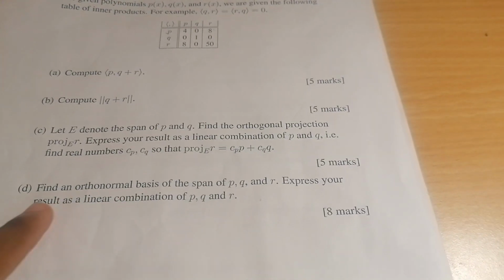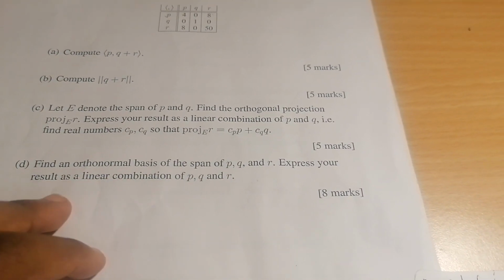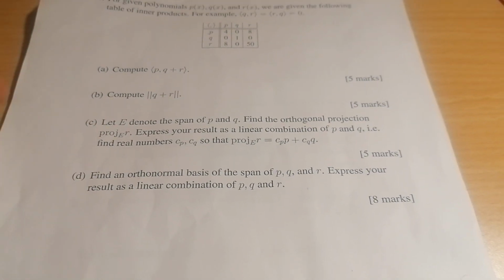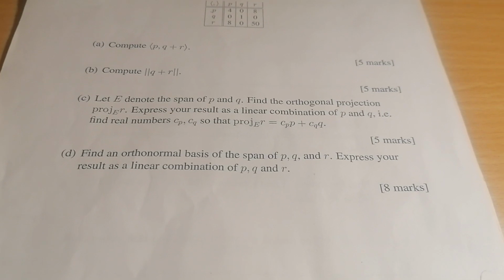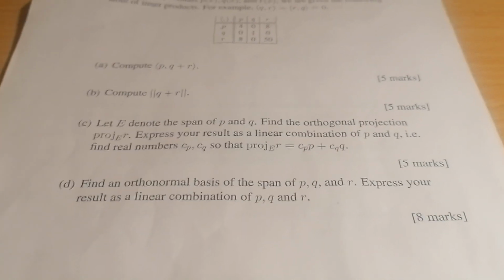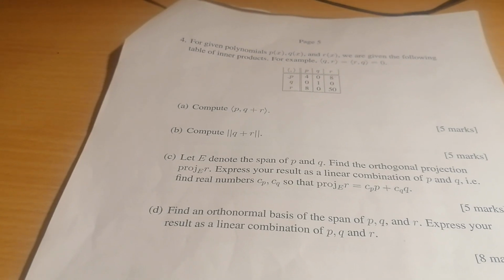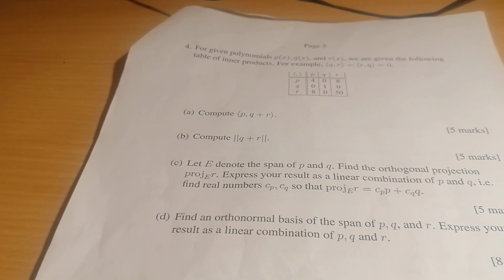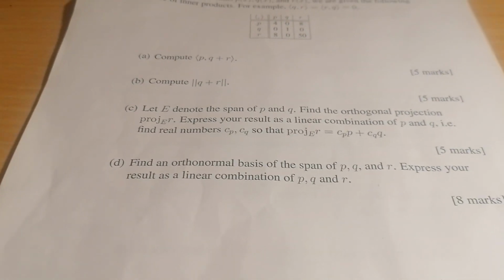And then find an orthonormal basis of the span of P, Q, and R. Express your result as a linear combination of P, Q, and R. Okay, so for this one, I believe I used the Gram-Schmidt formula to go from a regular basis to an orthogonal one at first. And then I know that for an orthogonal basis, if you take each element and divide it by its length, you get an orthonormal basis. I just did that really.